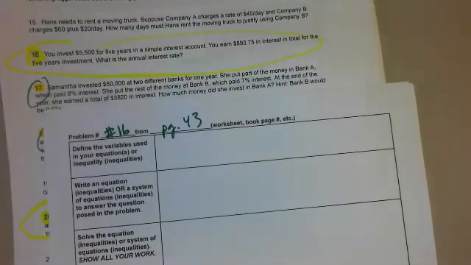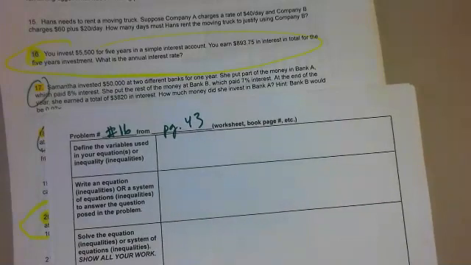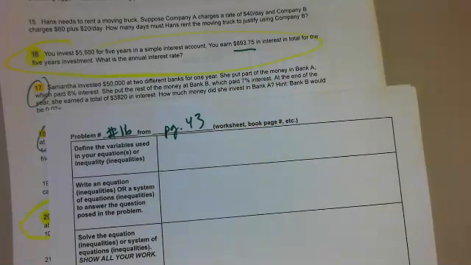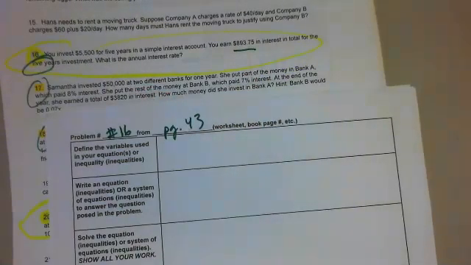Okay, let's see what we say here. You invest $5,500 for 5 years in a simple interest account. You earn $893.75 in interest for the 5-year investment. It was 5 years, okay? What is the annual interest rate?